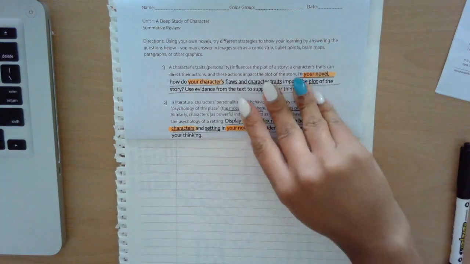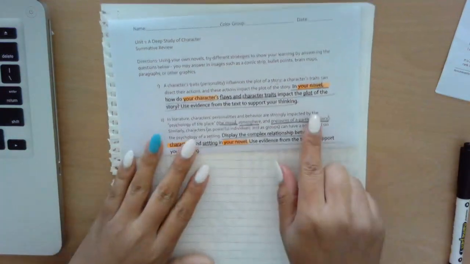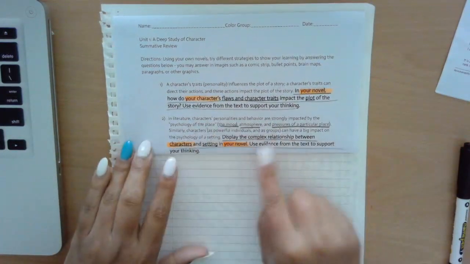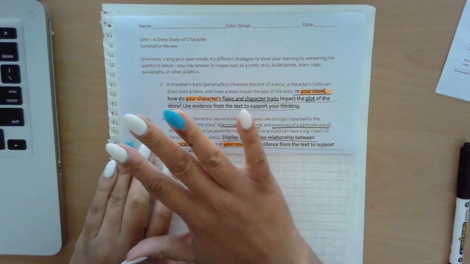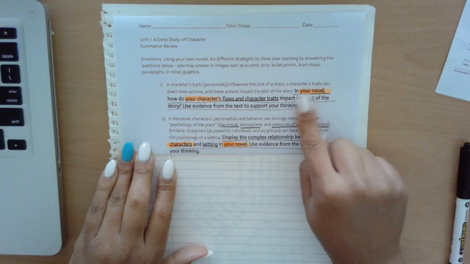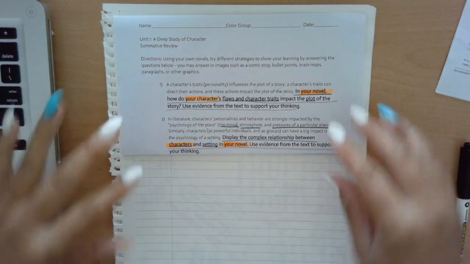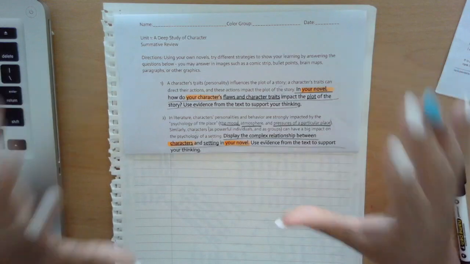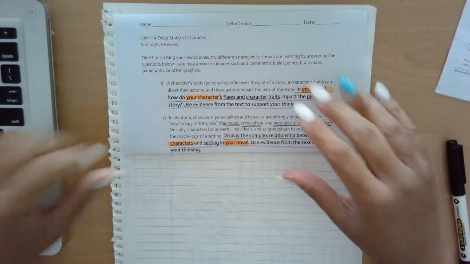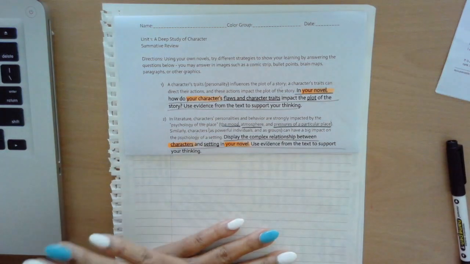First is look at the question. Now, where I have it highlighted, your novel, your character, these things will actually have a character's name from a new story that we've never read before, as well as the name of the story that we haven't read before, okay, when you get here on Friday. But for the purpose of this, you can practice, so you can use your own novel and your own character. So the first thing I want to do is check it out and see what I want to do.